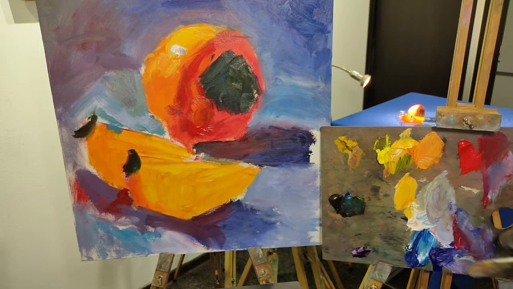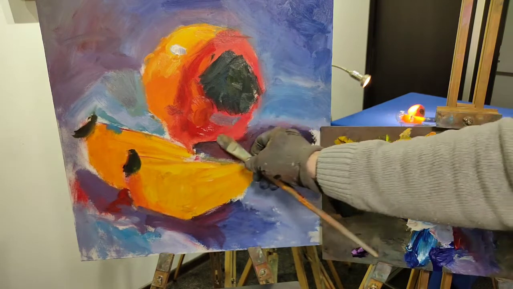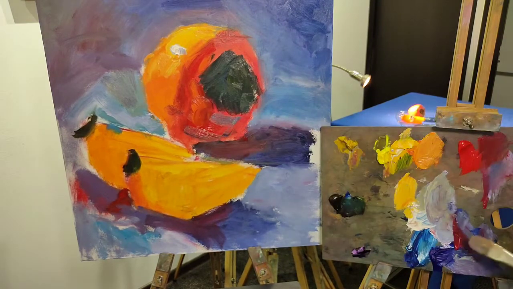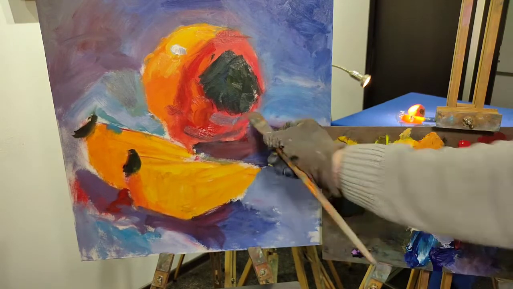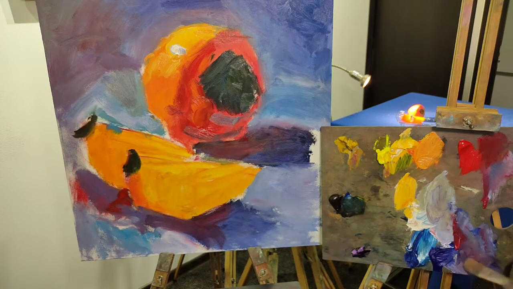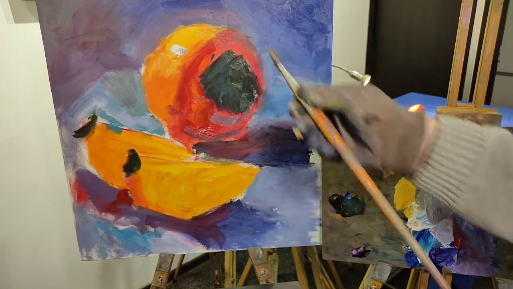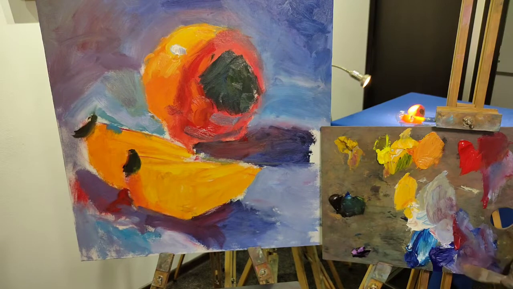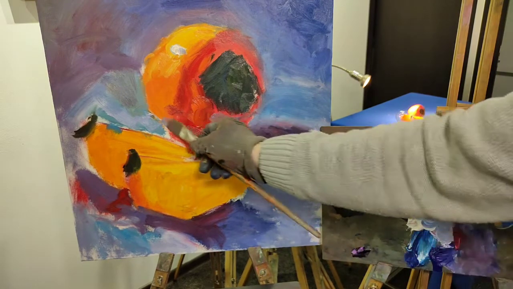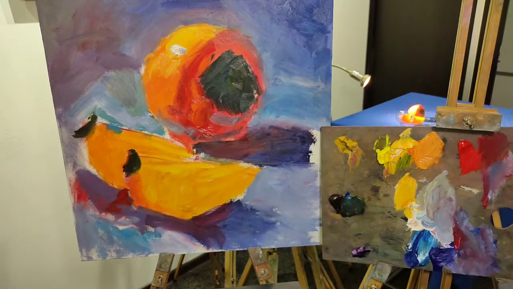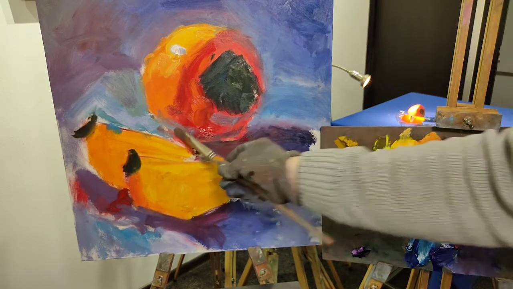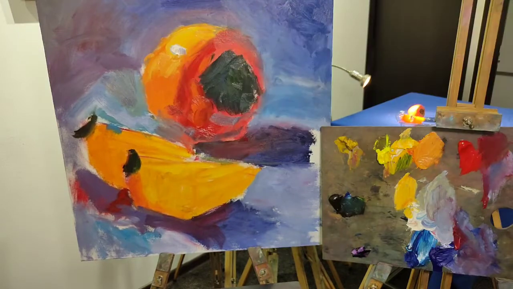Again, I can add some purple tones on the fruit here, and it also helps my fruit communicate with the background, with the plate.